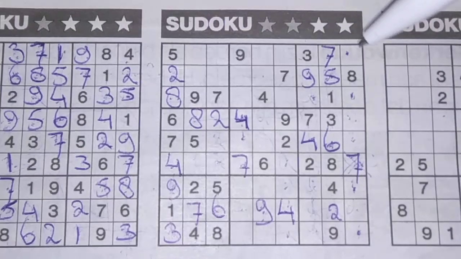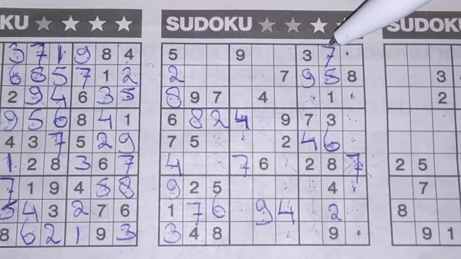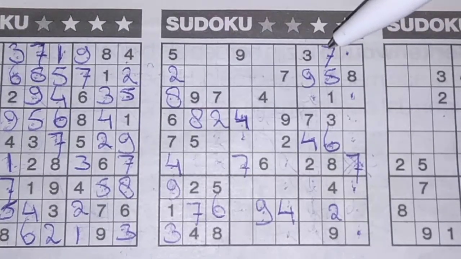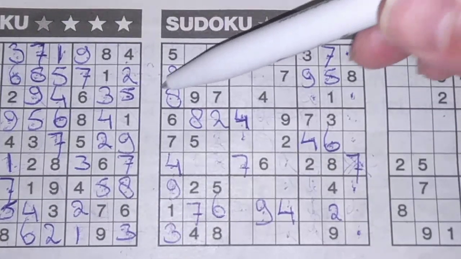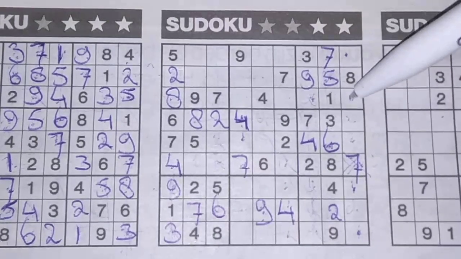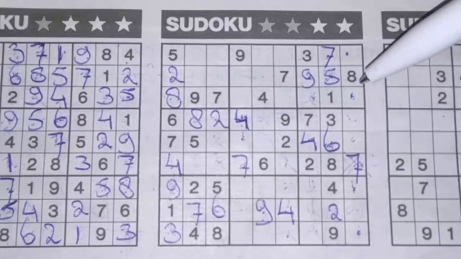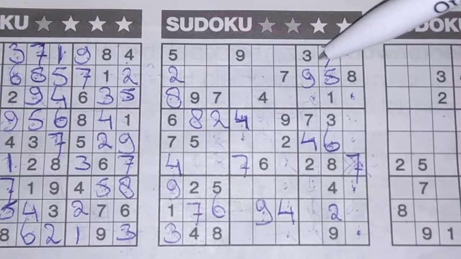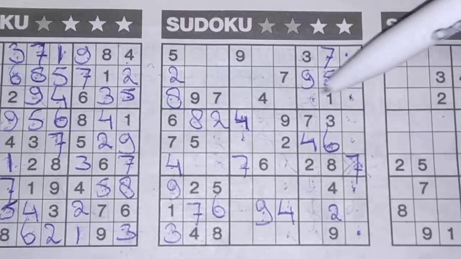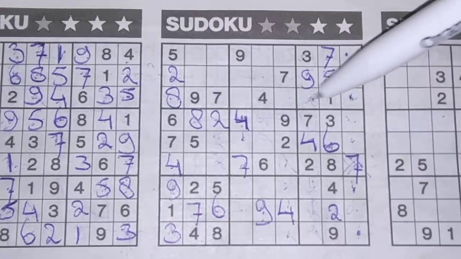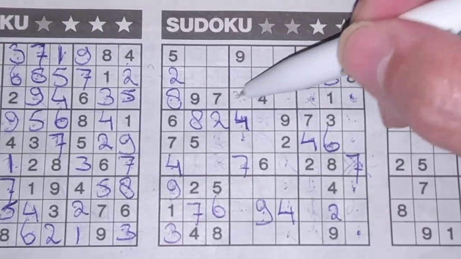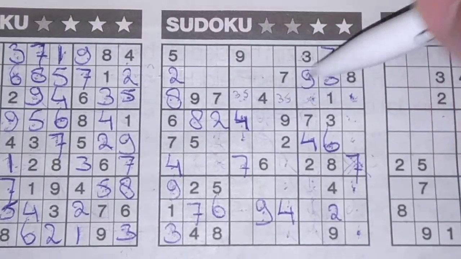3, 2. 2, 3, 5. Yes, in this row, 1, 2, 3, 4. 4 missing numbers. 2 of those numbers are the numbers 3 and 5. So the 3 and the 5 cannot be in those boxes. So the 3 and the 5 should be here as a pair. 3 and the 5, I mark them.